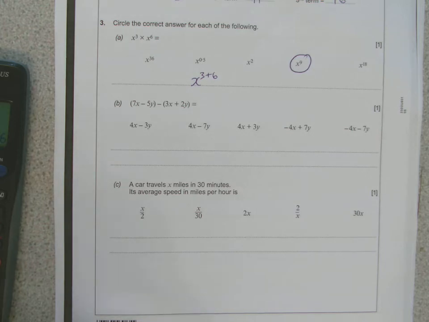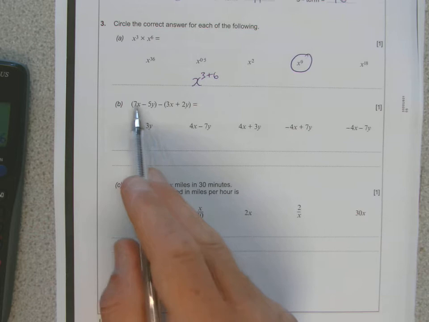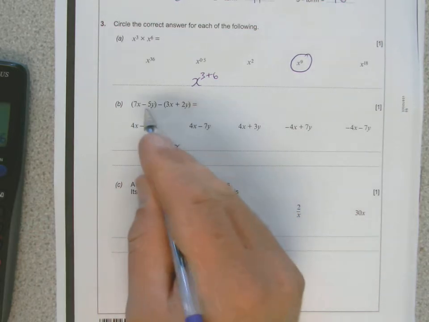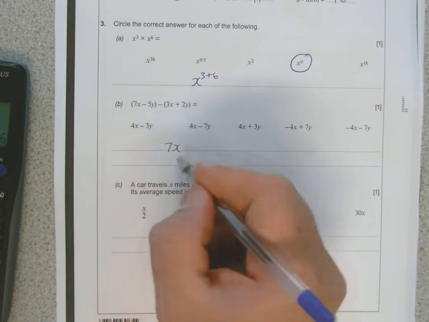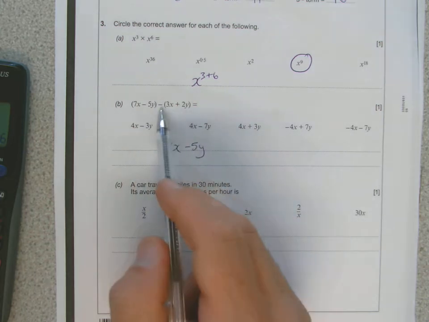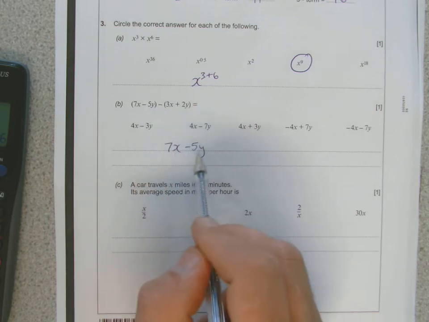Okay, B, so we're going to simplify this. Now let's just use these lines here to help us. We've got 7x here. Let's get rid of the brackets. Let's just rewrite this: 7x minus 5y. And then that bracket, get rid of it and you still get 7x minus 5y.